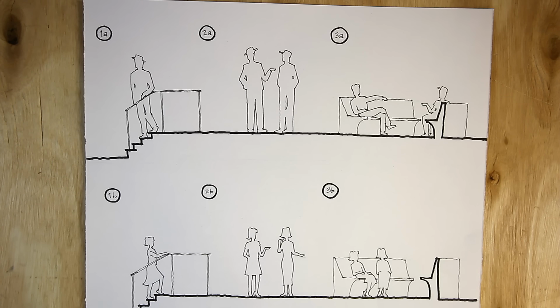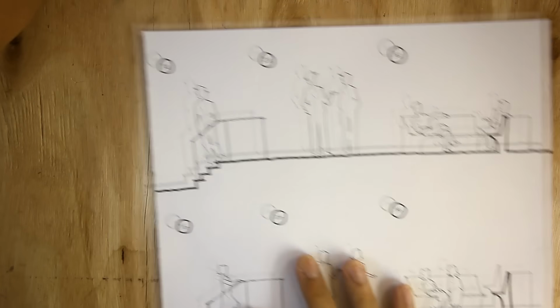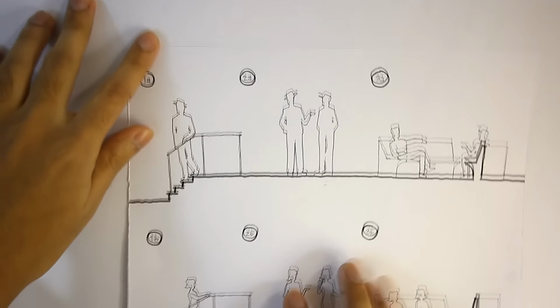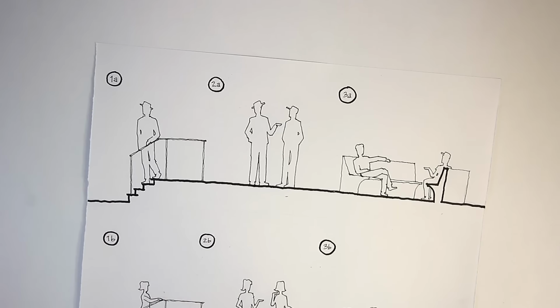So anyways, basically I'm going to be doing 2 versions of each of these poses. One male and one female. The first pose is a guy or girl coming up or down stairs. Now for this one, I'm gonna start out by doing an outline in pencil, and then I'll outline it using ink.